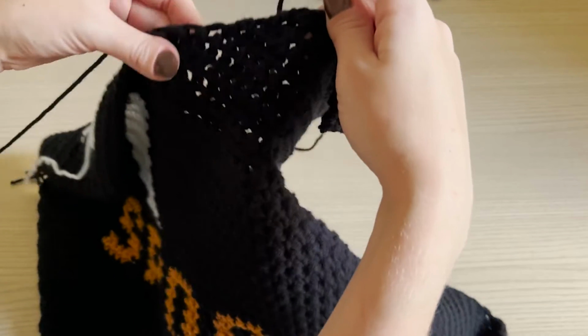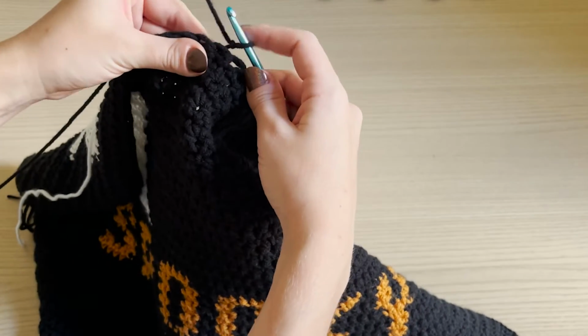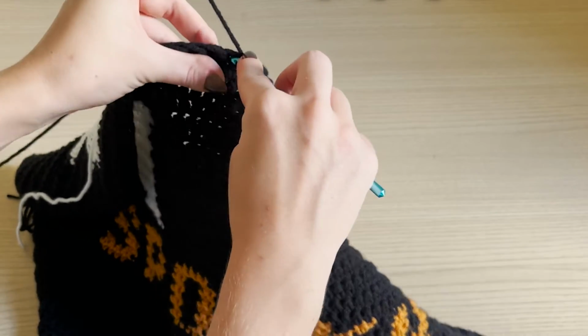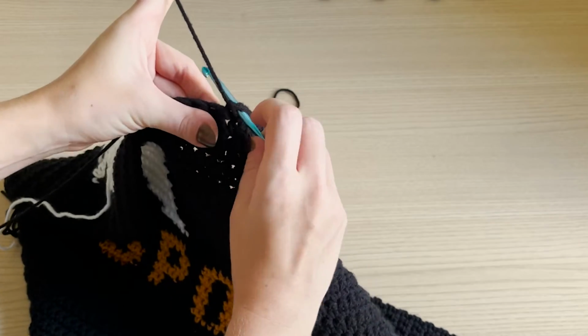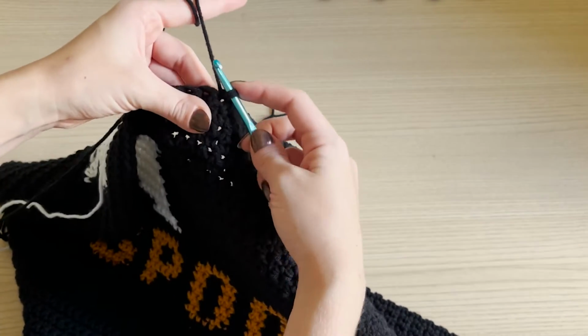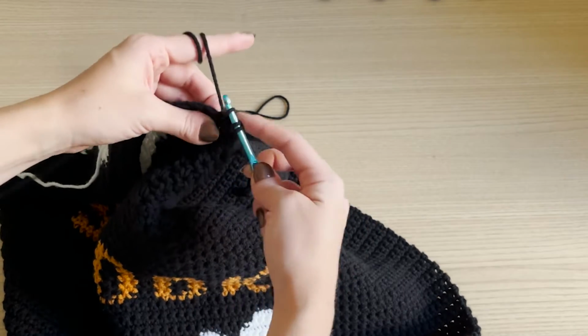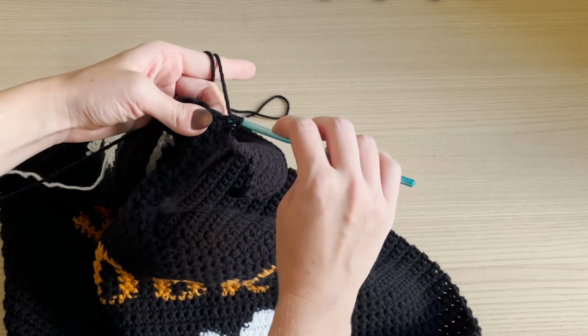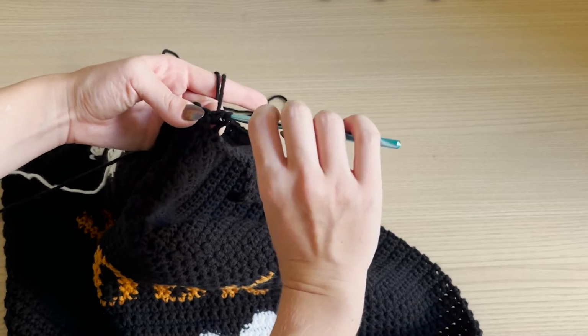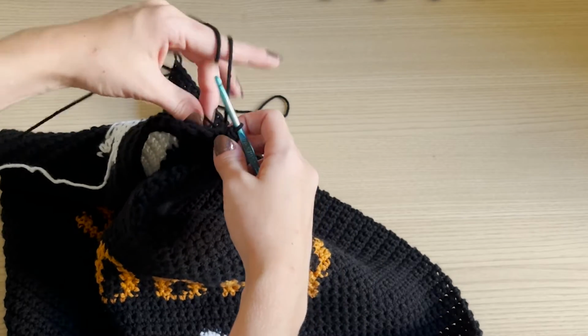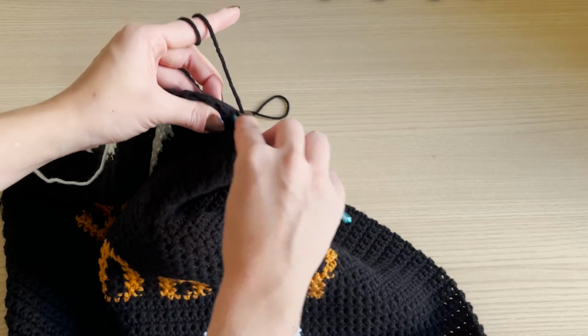On the left side, everything is pretty much the same, except you want to make sure that all your rows are facing the same way. So this means you have to start in at the 40th stitch in the middle and decrease first, continuing right to left. And other than that, all of the counts should be exactly the same as the right side.